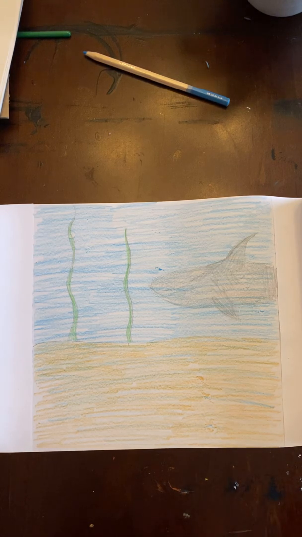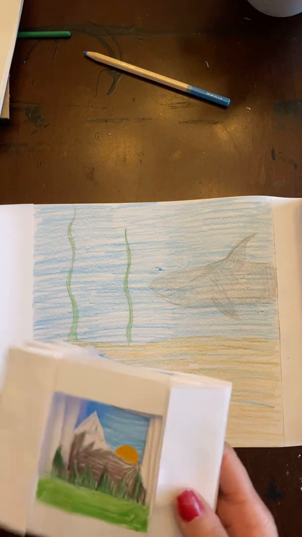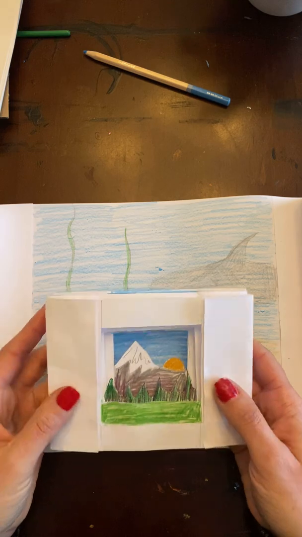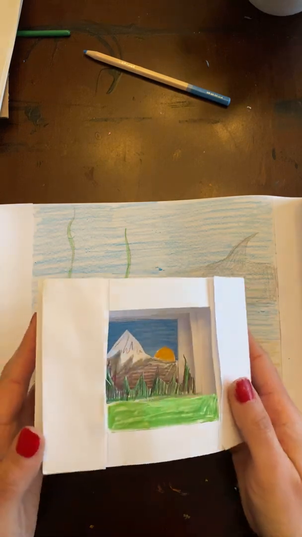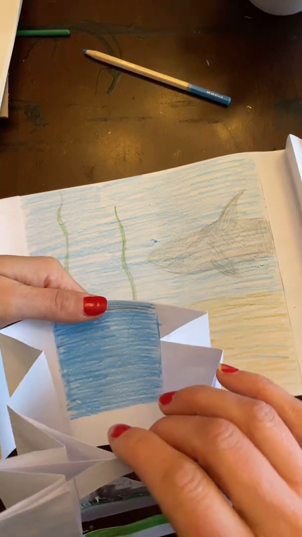And then, whatever you're doing in the background, if you're doing a mountain scene and you're doing just the sky, you could even just do blue, like I have this example here, and this is just blue in the sky. This one's a tiny one. But that's just this background. This is the background. All it is is blue.